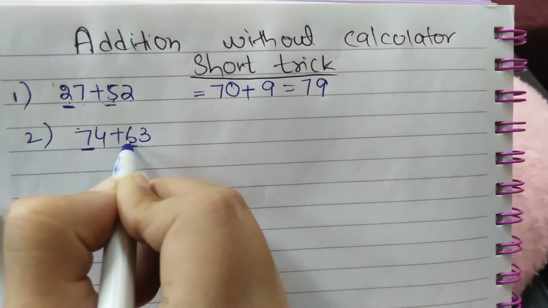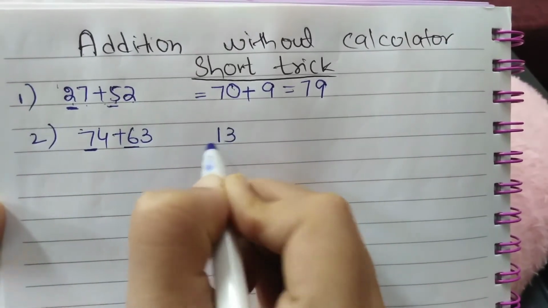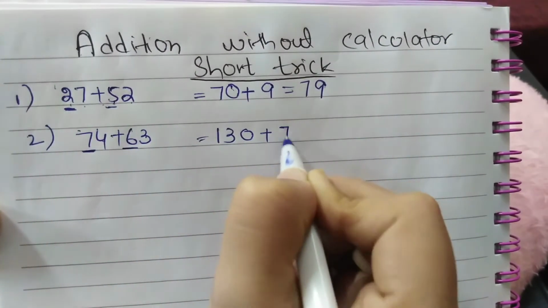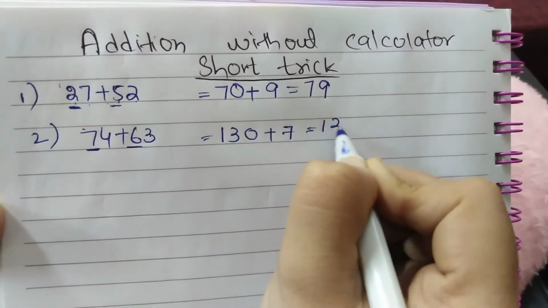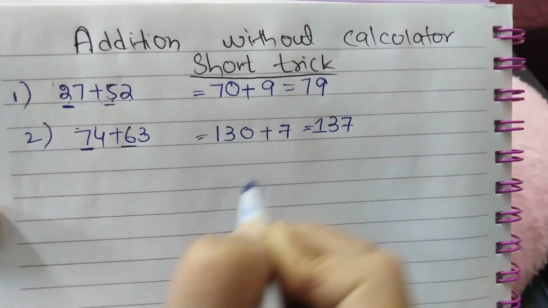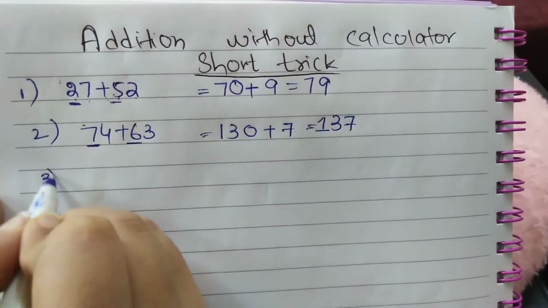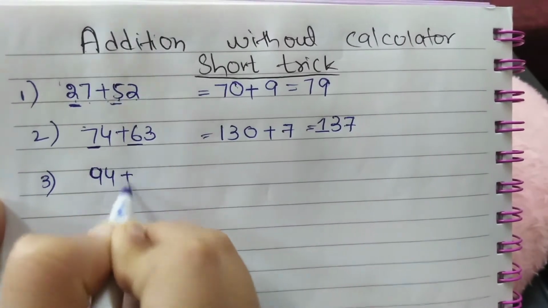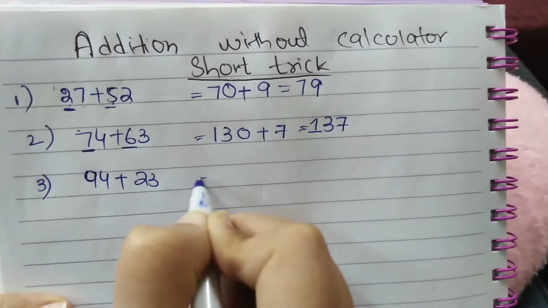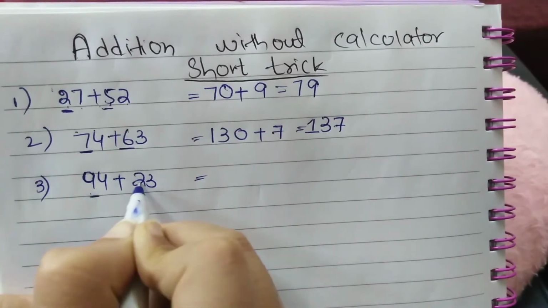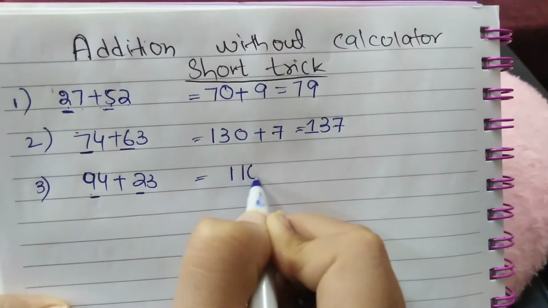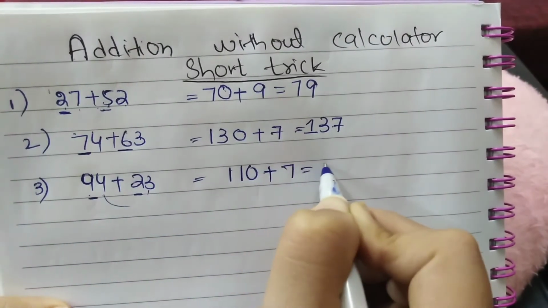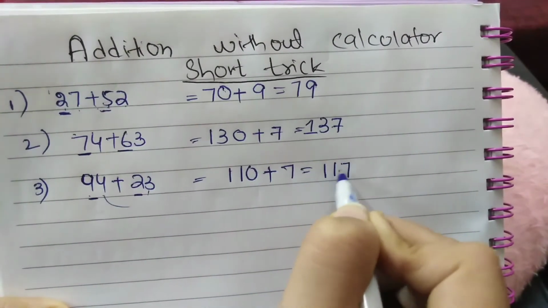Next question is addition of 74 and 63, considering digits at the tens place. 7 plus 6 is 13, so place a 0, plus 4 plus 3 is 7, so 137 is the addition of 74 and 63. Next question, 94 and 23 at the tens place. 9 plus 2 is 11, so place a 0, plus 3 and 4 is 7, so 117 is the addition of 94 and 23.